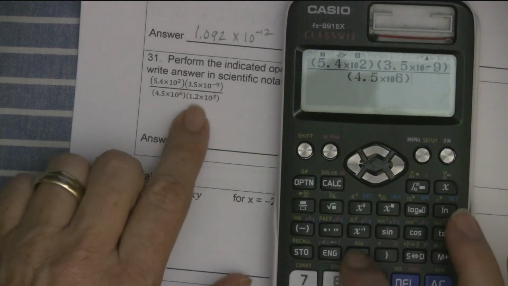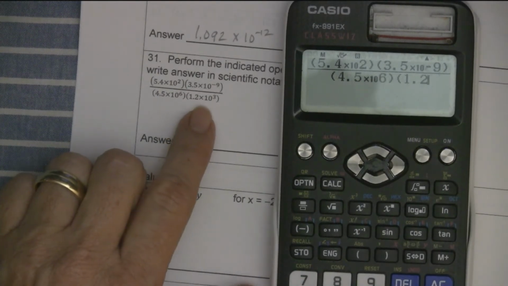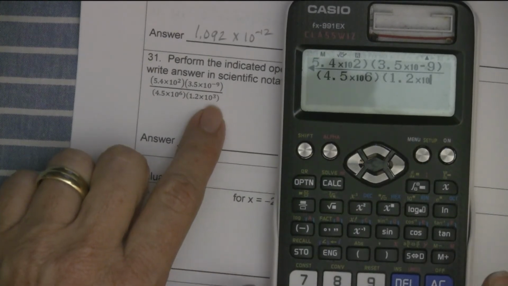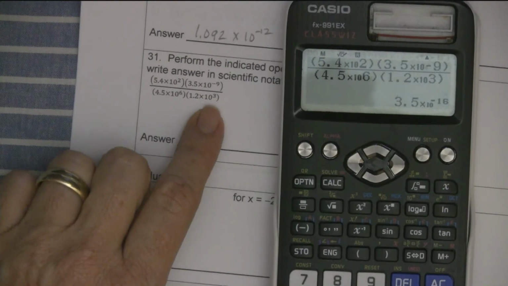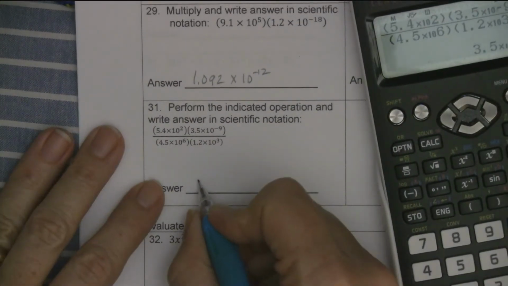Casio people, if you're out there, you have a great product, and there are a few things that you could fix on it, and if you call me, I'll tell you about them. You're so much better than some other companies.